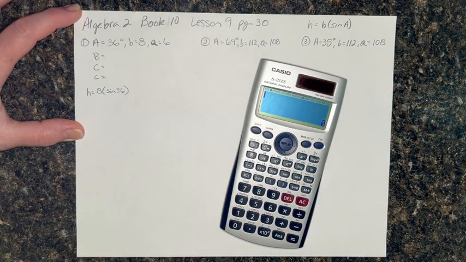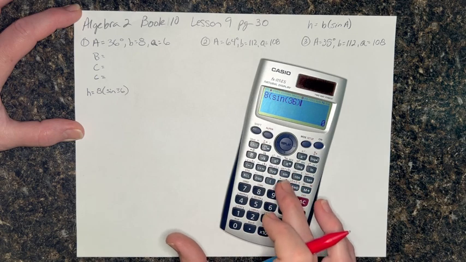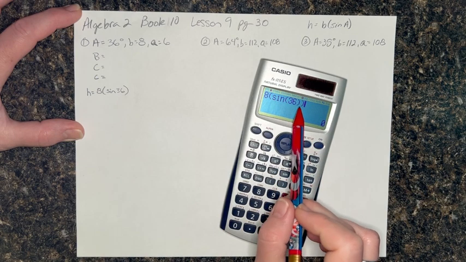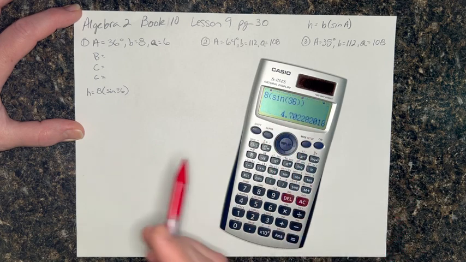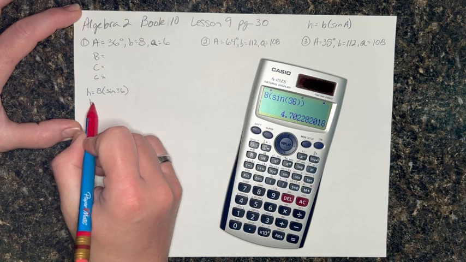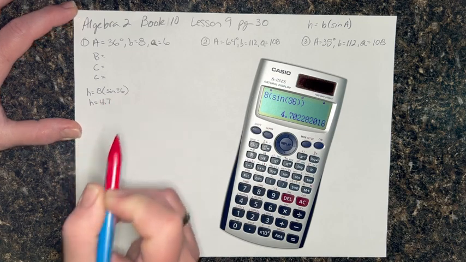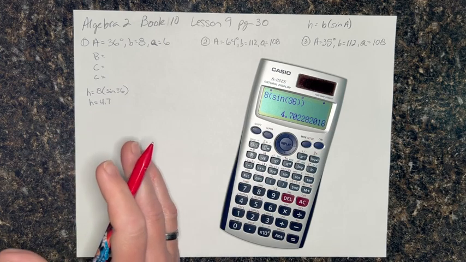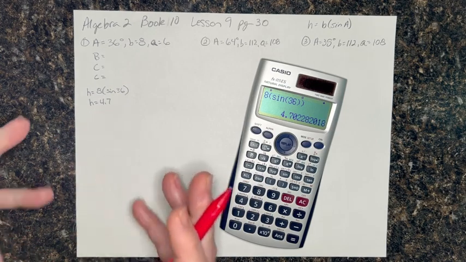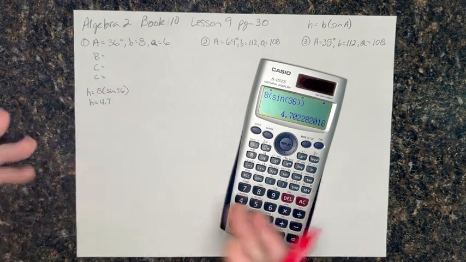So I have 8 times the sine of 36 degrees, closing my parentheses for the sine, closing my parentheses for the multiplication, gives me my height is equal to 4.7. So A is less than B, but A is greater than the height, so there are 2 triangles. So we need to solve for both.